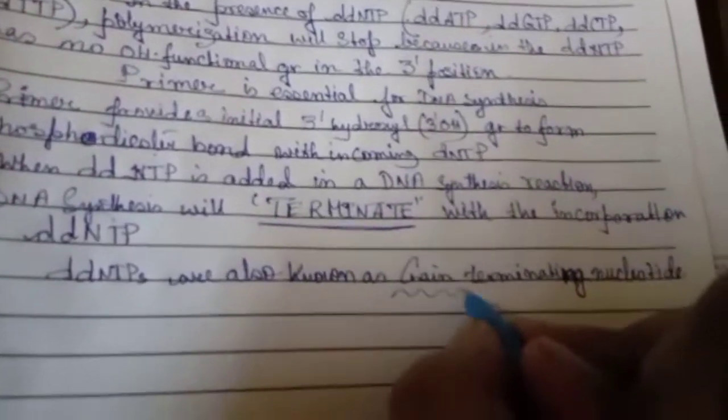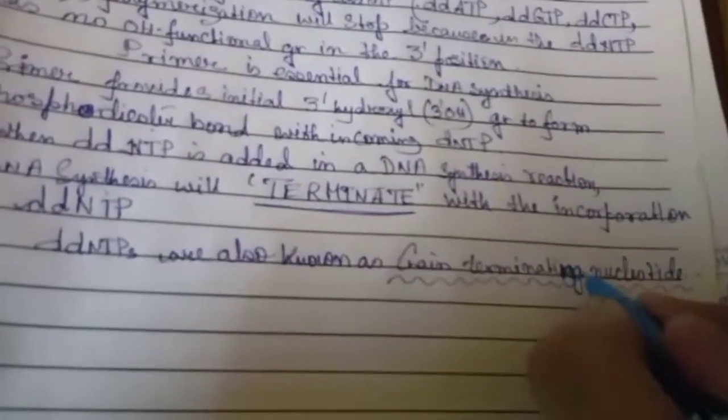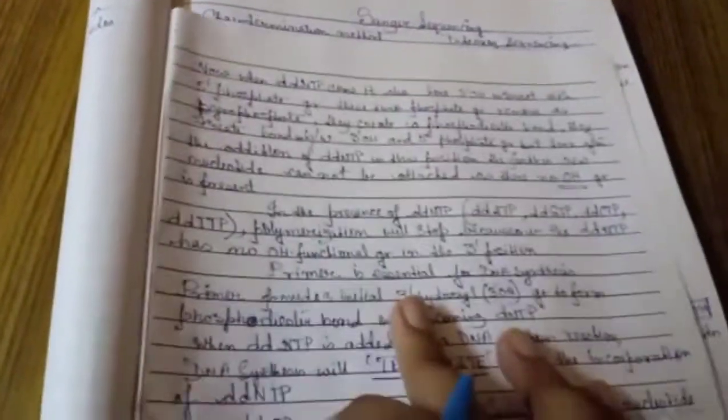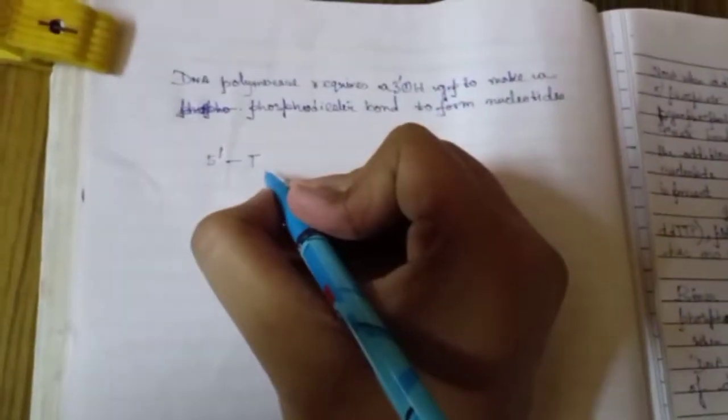And this is the principle of Sanger sequencing, or chain termination method, or dideoxy sequencing.